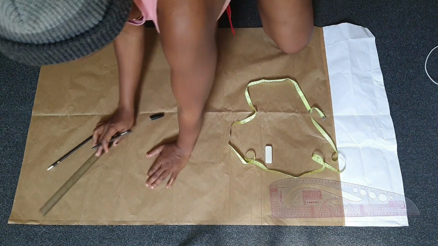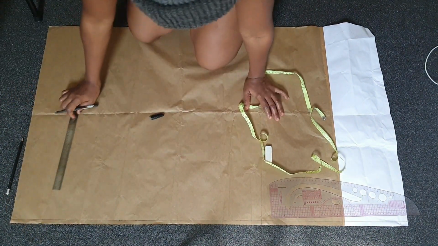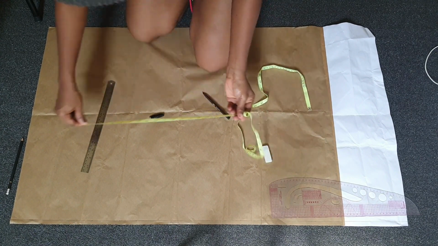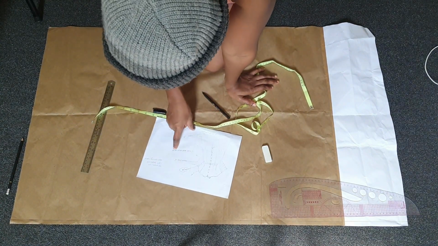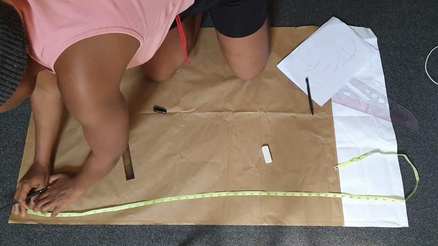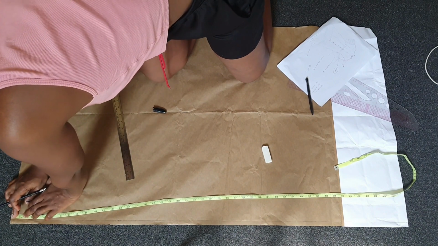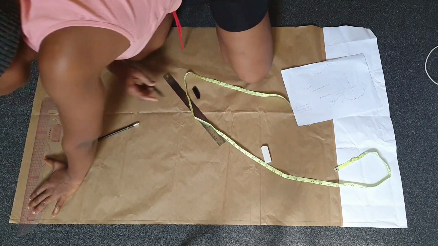The 11 inches for the flare, I cut out directly from my fabric. I also marked 1 inch at the top of the pattern paper, so it will be easy for me to include my seam allowance. I also marked out my dress length, which is 45 inches.